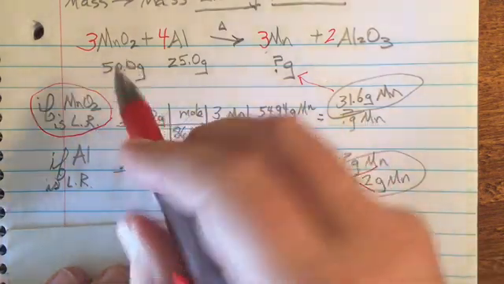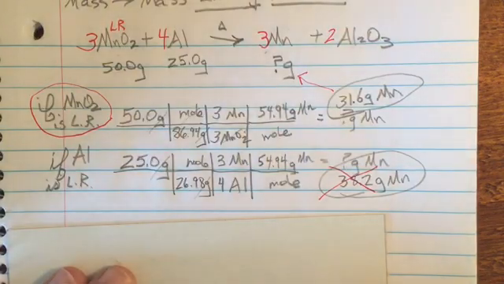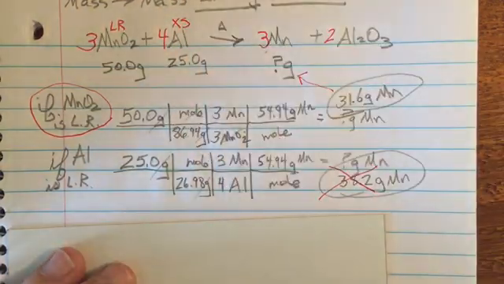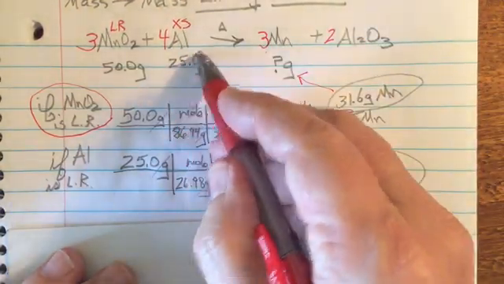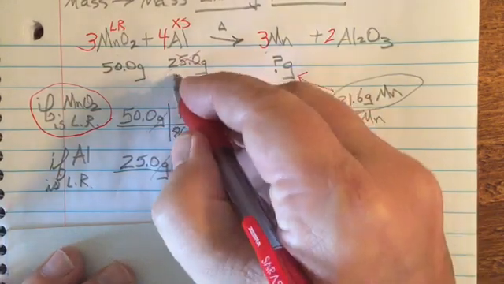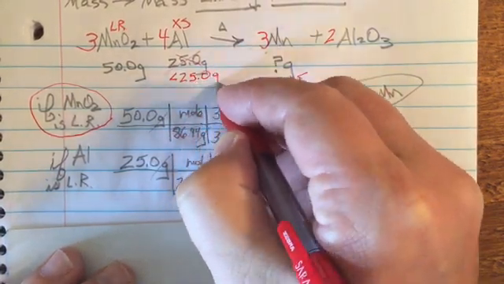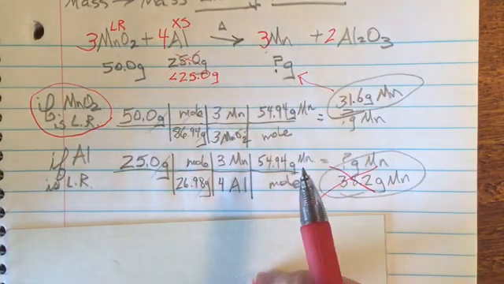In this case, I'm going to put Lr above manganese oxide in this equation. And I'm going to put excess, XS, this is the excess reactant. Not all of this is going to be used. It's going to be some number less than 25 because it's there in excess. How much less? Well, we could easily find that out, couldn't we?